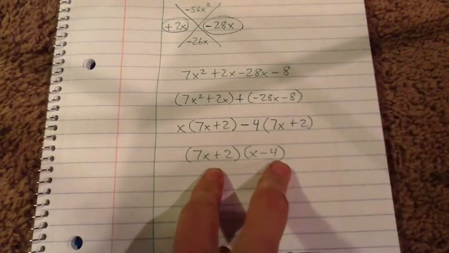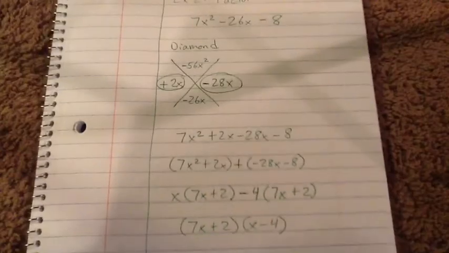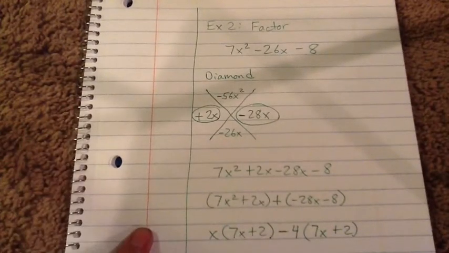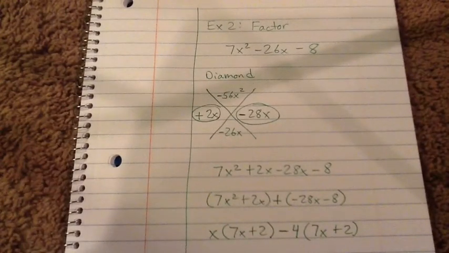Go ahead and multiply those out right now and make sure that when you do, you end up back at the original expression. Hit play once you've done that and written anything you might need to know over here, and we'll do one final example.